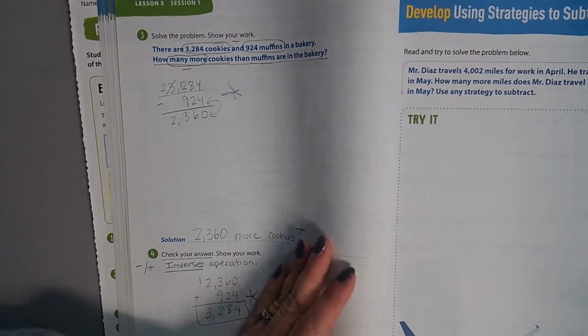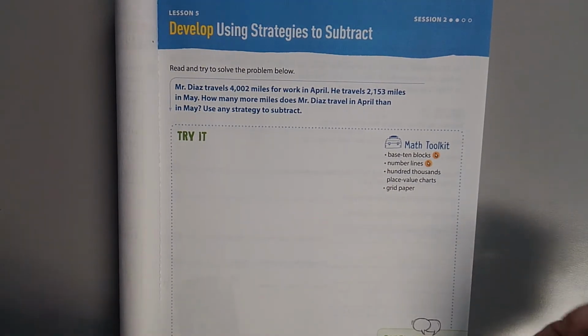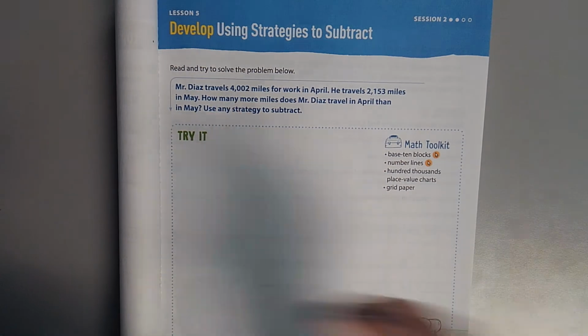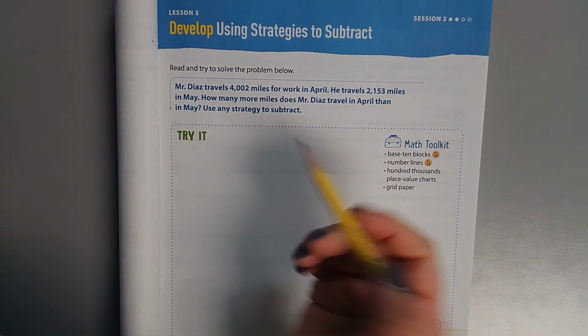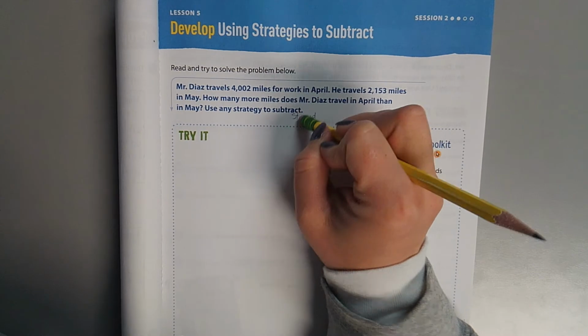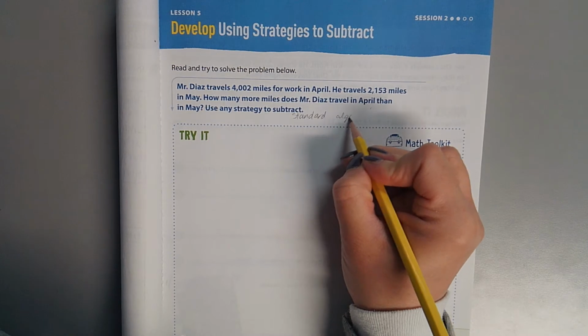All right, moving on. Page 75. Lesson 5, session 2. The standard that we're still hitting is using standard algorithm subtraction to solve word problems. Mr. Diaz travels 4,002 miles for work in April. He travels 2,153 miles in May. How many more miles does Mr. Diaz travel in April than in May? Use any strategy to subtract. You can use any strategy to subtract, but I also want to see your standard algorithm.